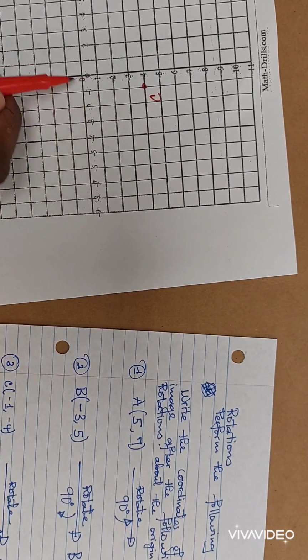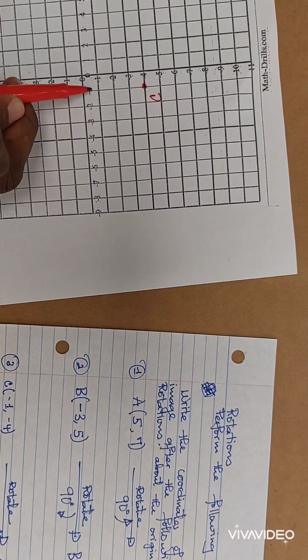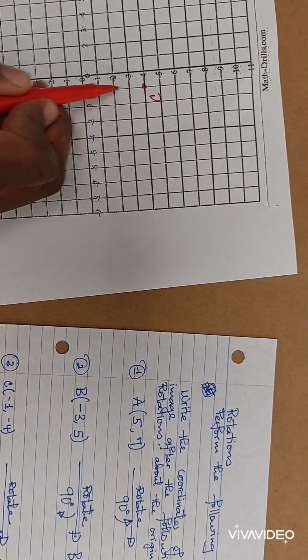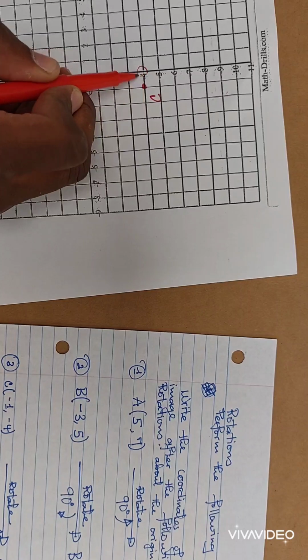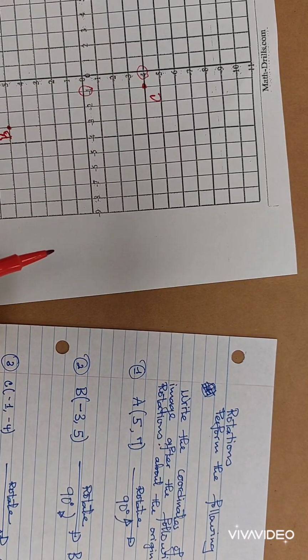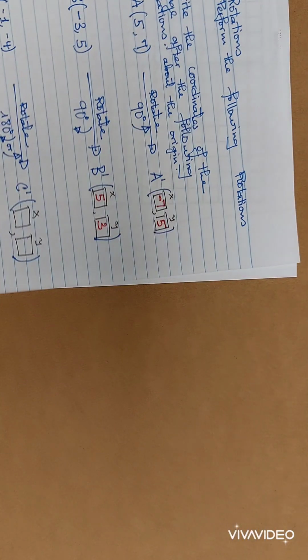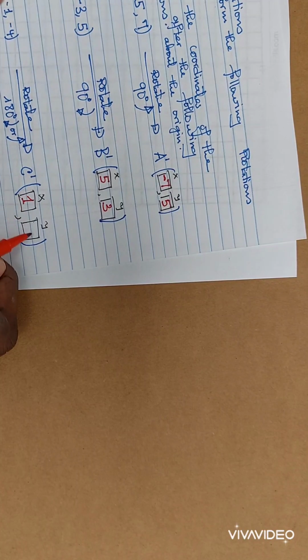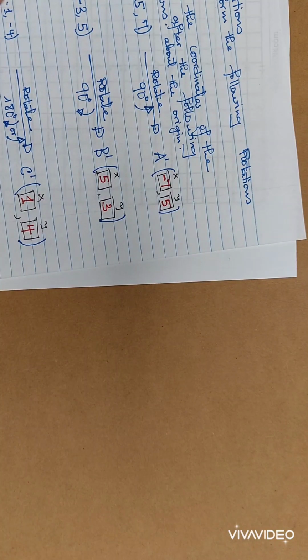To read these coordinates, this is the right side of 0, so it will be +1 for the x coordinate of C, and +4 for the y coordinate of C. So +1, +4: 1, 4. When it is positive, we do not put the sign.